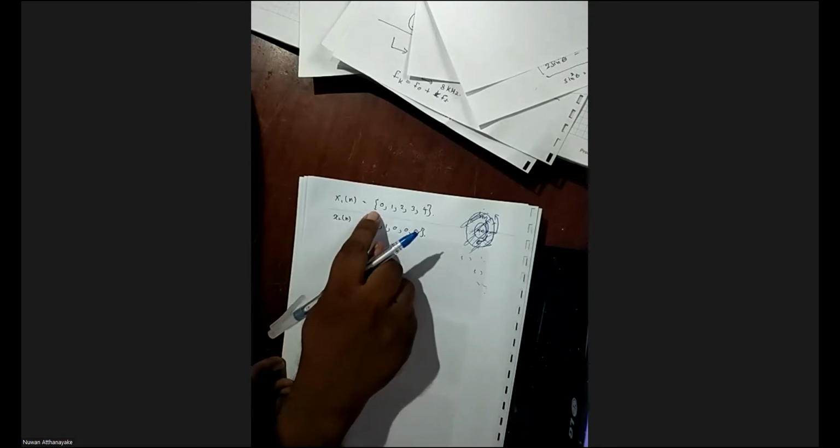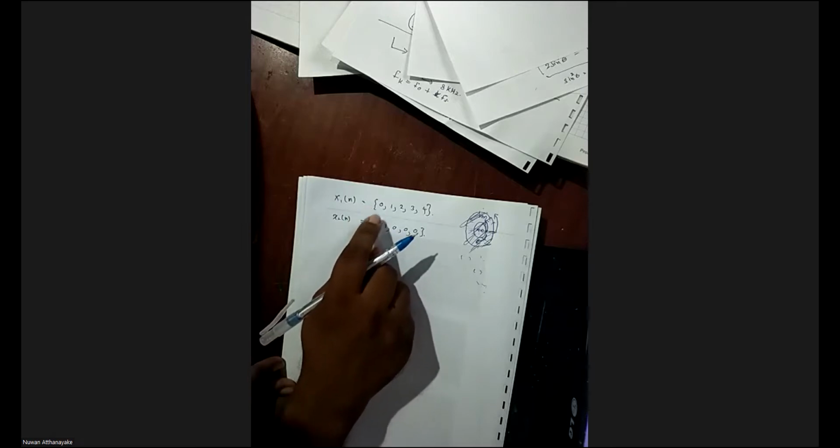First, you can select any signal to write, and both signals should be of the same length. That is the first requirement: both signals should be the same length.